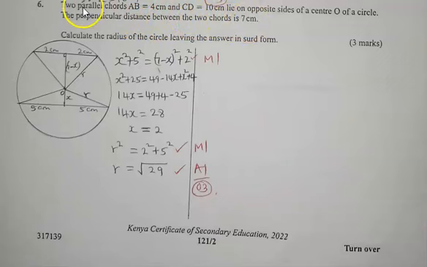So you're told two parallel chords, AB equals 4 centimeters and CD equals 10 centimeters, lie on the opposite sides of the center of a circle. That is, the perpendicular distance between the two chords is 7 centimeters. You're told to calculate the radius of the circle, leaving your answer in surd form. And that question was giving out 3 marks.